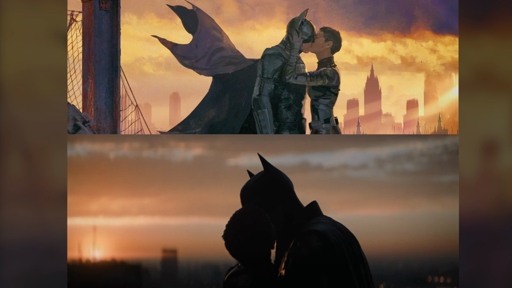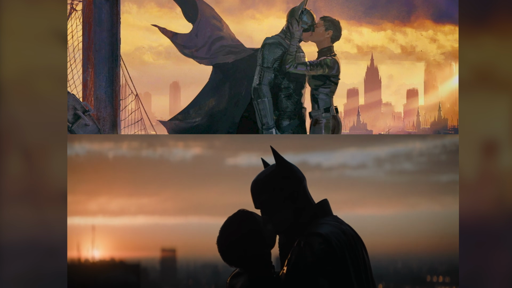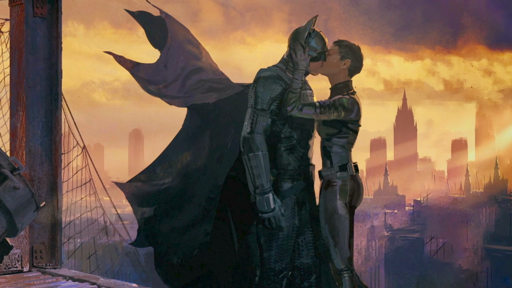And finally, the kiss scene. This piece of concept art alone is just absolutely beautiful. I do like though that they stripped it back a little bit visually in the film. Like they cleared out the skyline a little bit.